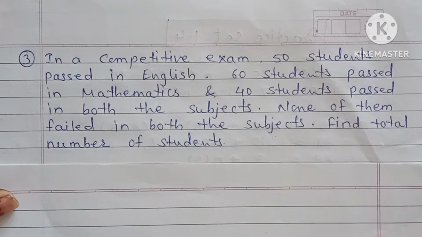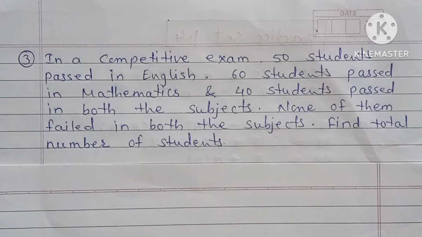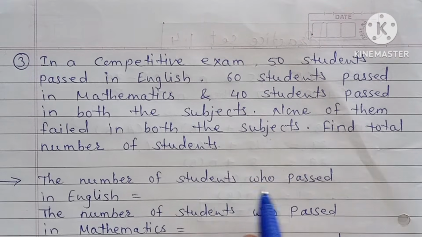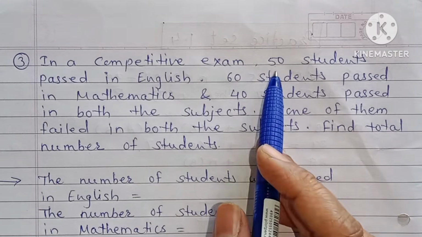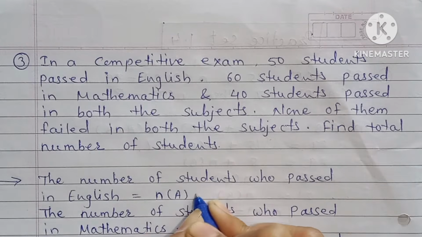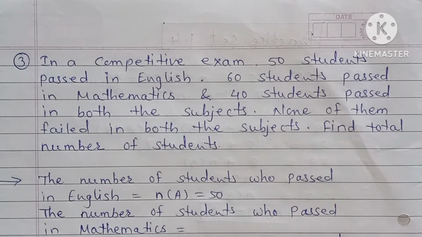Now you can find out the total number of students. एग्जाम को कितने स्टूडेंट्स बैठे थे वो हमें फाइंड आउट करना है. The number of students who passed in English, इंग्लिश में कितने स्टूडेंट्स पास हो गए थे? 50. Means n of A is equal to 50.